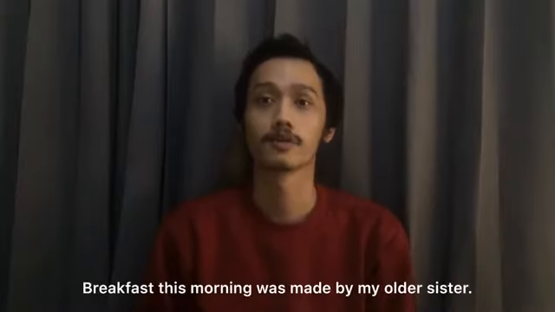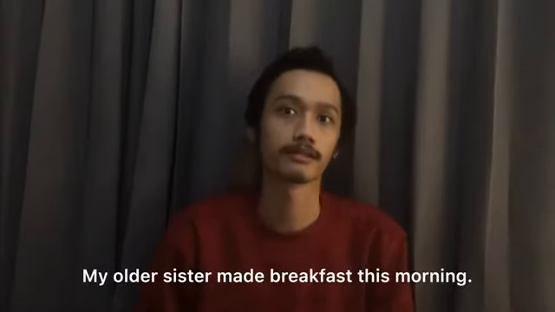Let me give you an example. Breakfast this morning was made by my older sister. Was made indicates that this sentence uses a passive verb. On the other hand, with the active verb: my older sister made breakfast this morning. So you can see that it's much easier to understand when you're using active verbs rather than passive verbs.